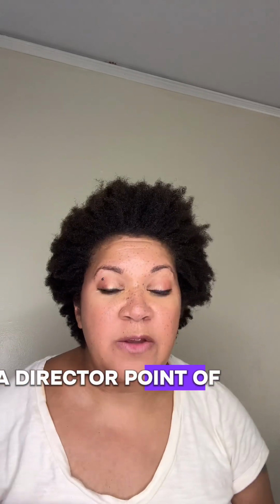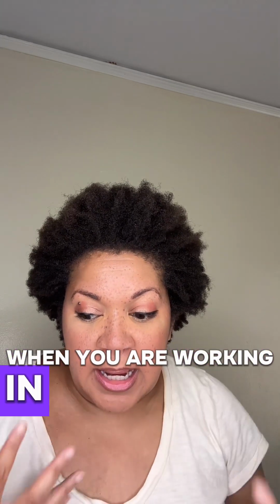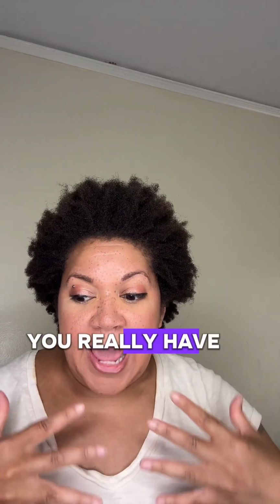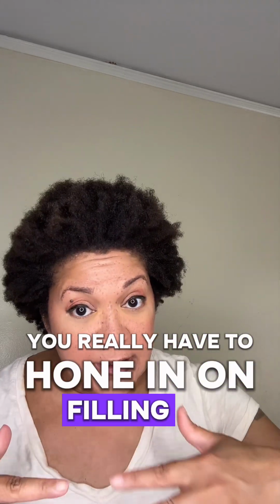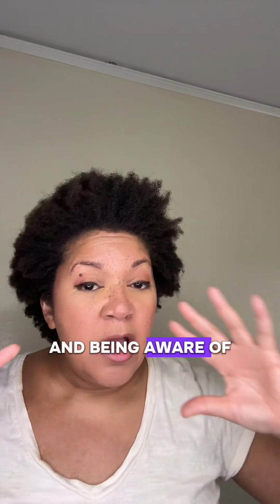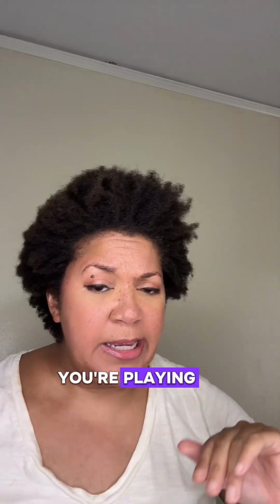It also creates a really intimate feel, even with a large house like this, because the way it's set up, you can see all parts. So even in a big theater, you do feel that you're close to the action. From an actor point of view, and also from a director point of view, when you are working in the round, you really have to hone in on filling up the space and being aware of all levels of space that you're playing in.